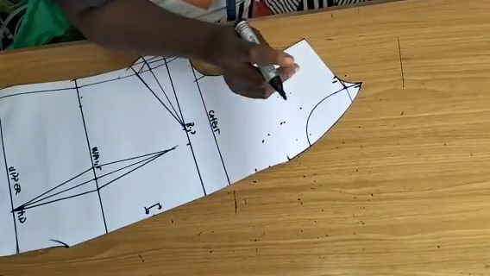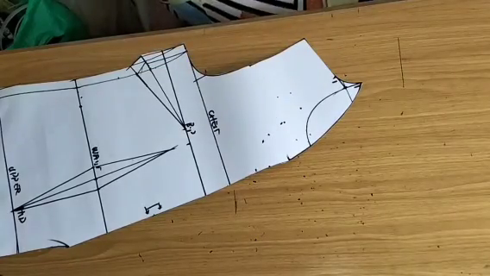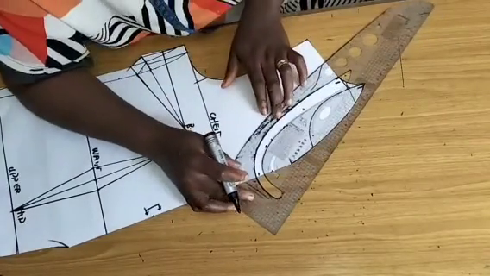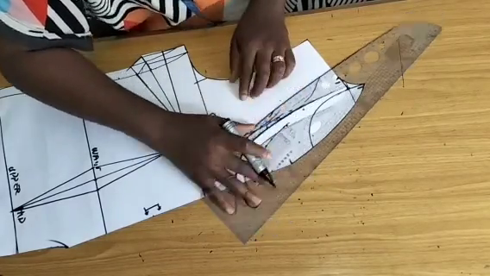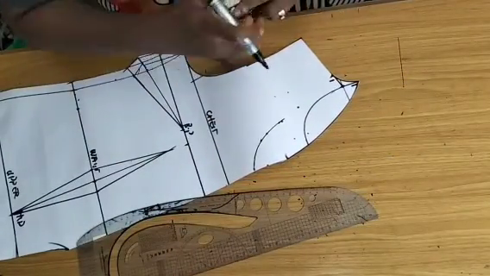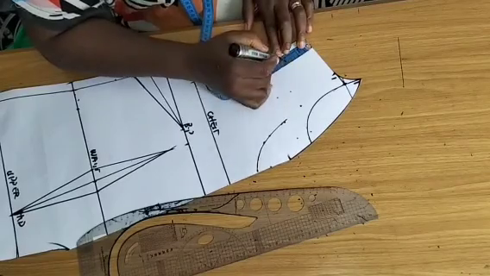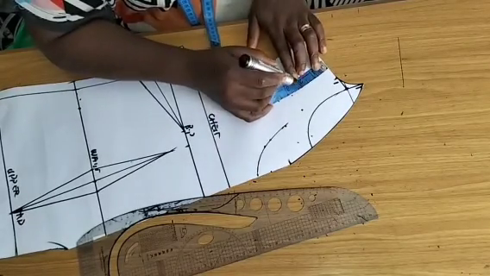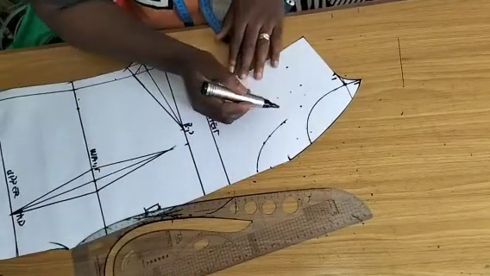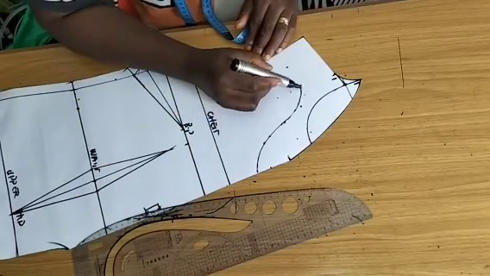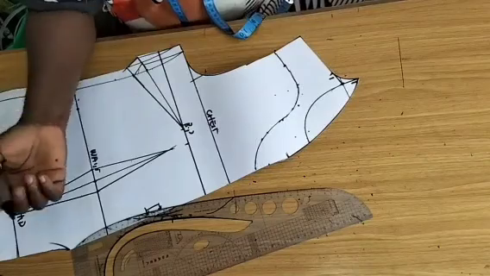So my marker, I'll just go in this way for the facing. So this facing, you are going to trace it out. So I will come from here once again and I'll measure 2 inches again. So what I'm trying to do is to ensure I blend this. That is how the facing is going to be.